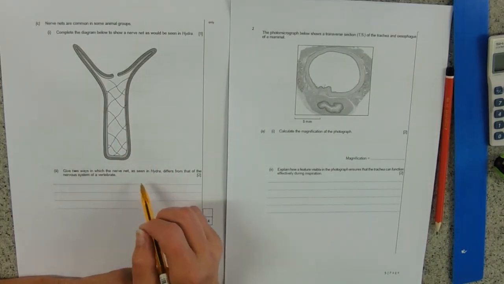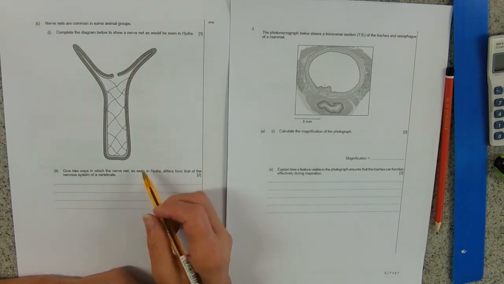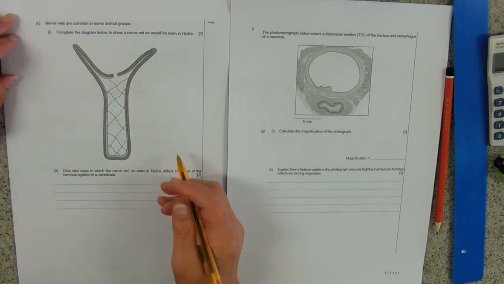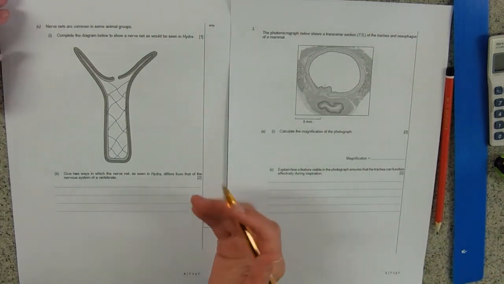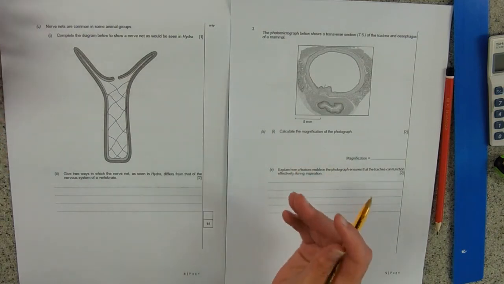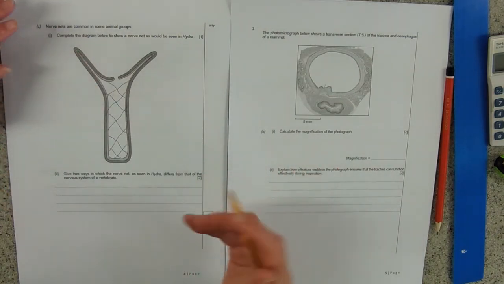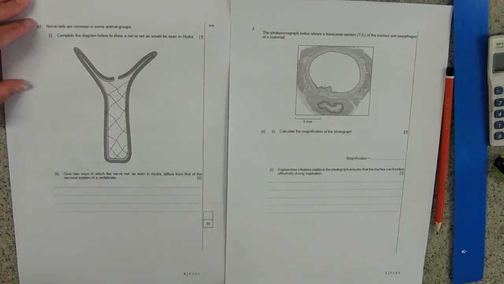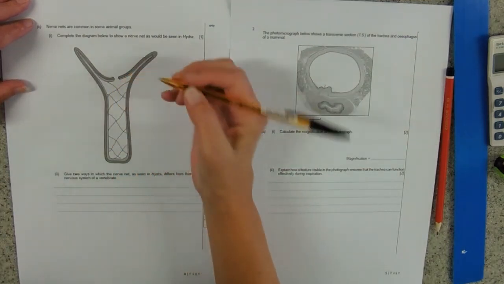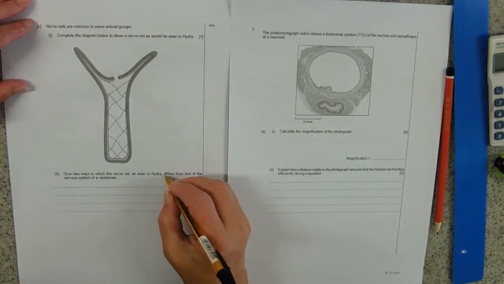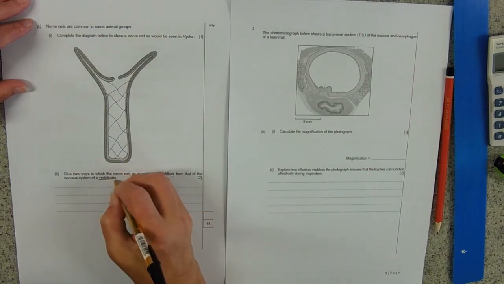Give 2 ways in which the nerve net differs from that of the nervous system of a vertebrate. Now in your notes you have got a table that compares nerve nets to vertebrate things. I'd just pick, I don't know, 2 or 3 of those things. So these are my top 2, the ones that I think are really easy to remember. So again, we're doing a differs, say something about each.